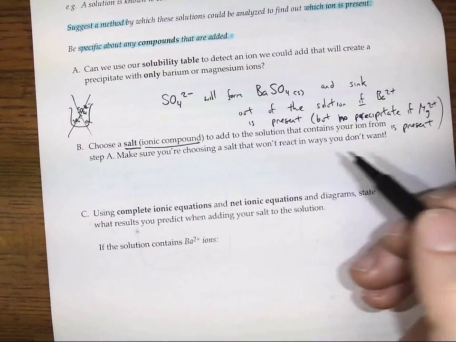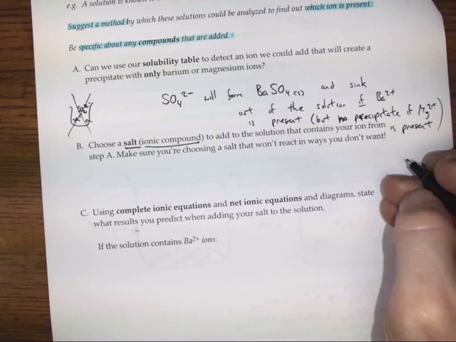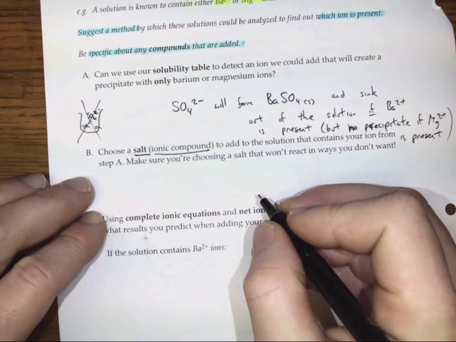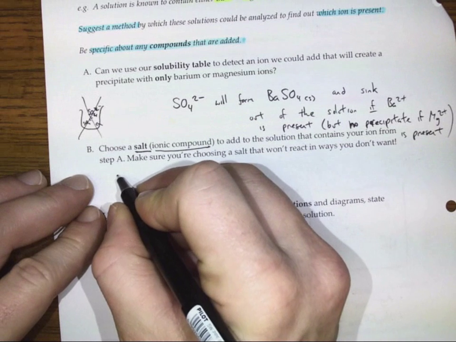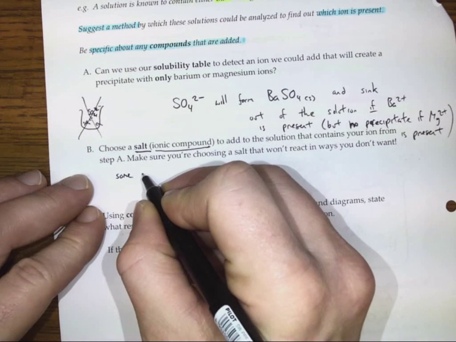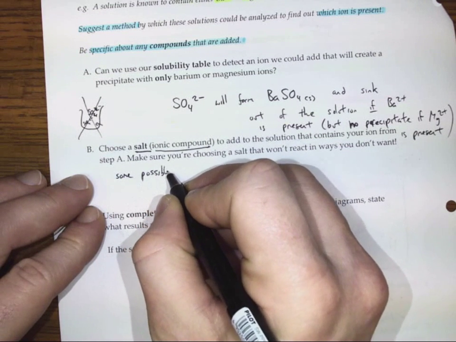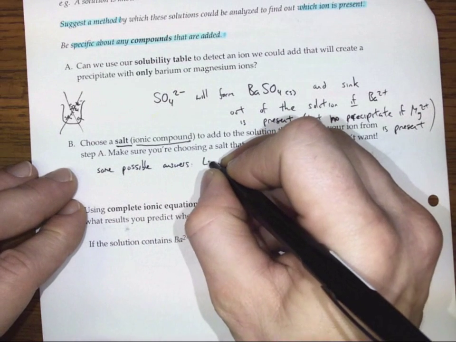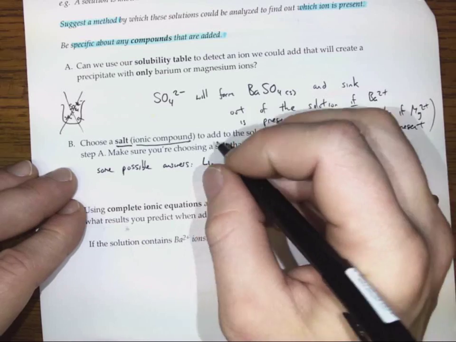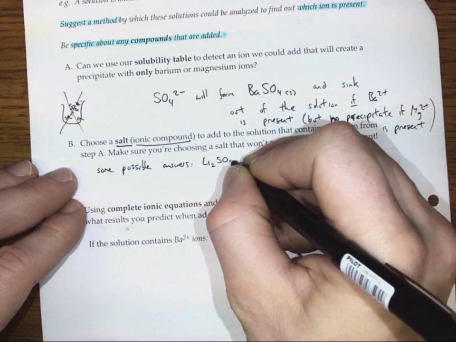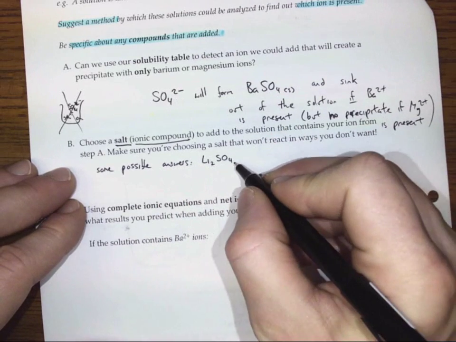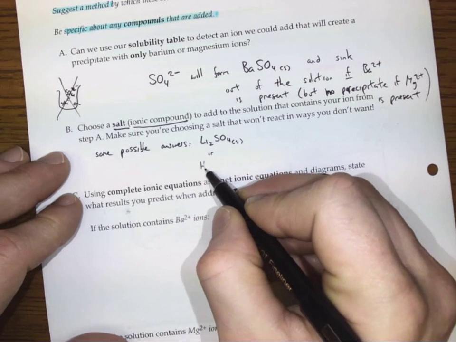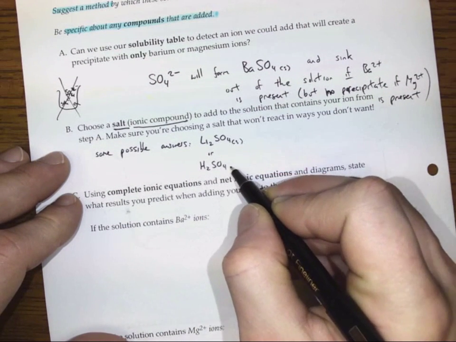So we're going to choose an ionic compound. Hydrogen ions were suggested. So some possible answers could have been a lithium ion solution or compound. So lithium sulfate, solid, or suggested in class is sulfuric acid.